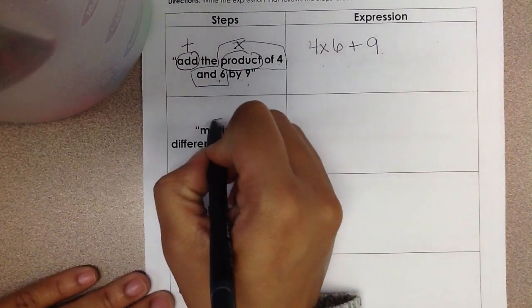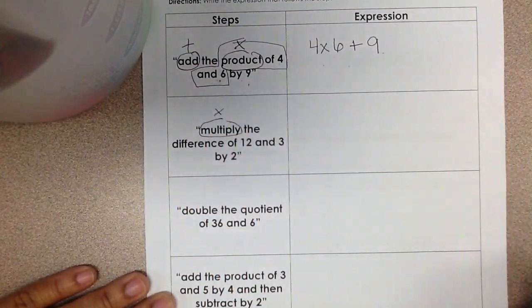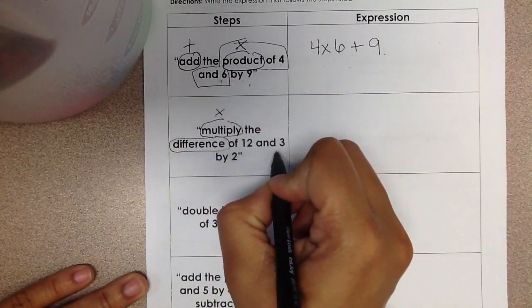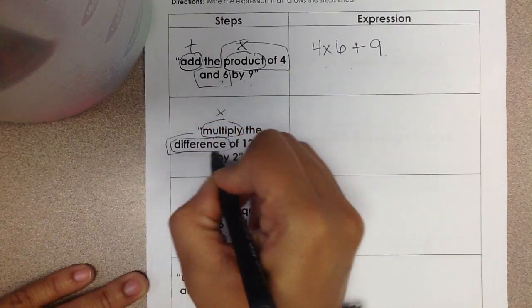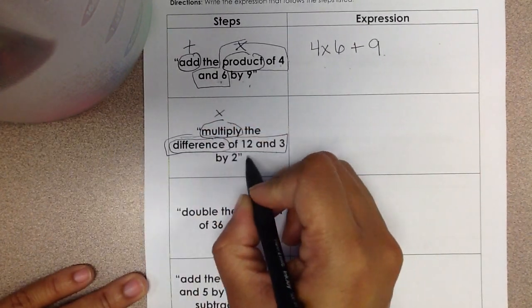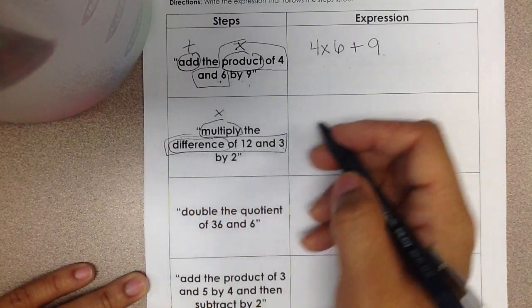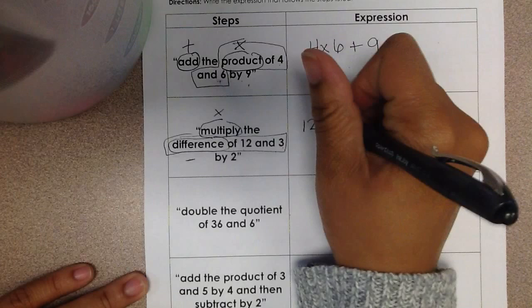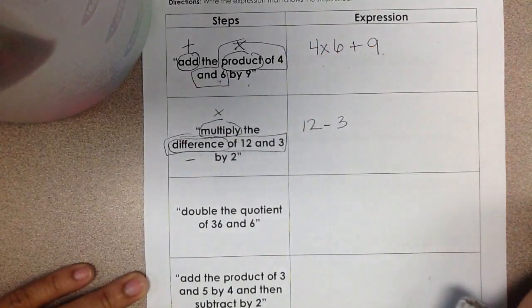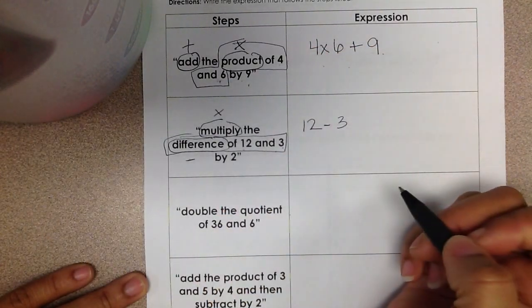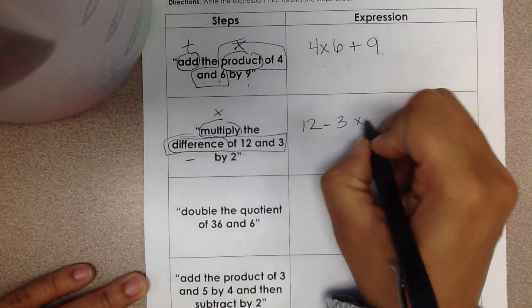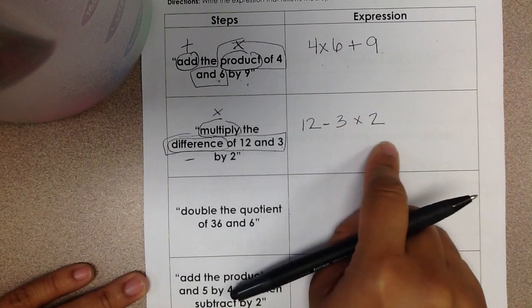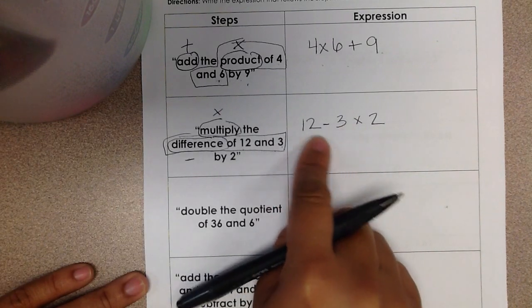I have multiply. So there's the keyword. There's a multiplication symbol. The difference is a keyword, of 12 and 3. So difference of 12 and 3, that means 12, difference means subtraction. So 12 minus 3. And then I'm supposed to multiply that by 2. Well, if I put a multiplication sign right here and say times 2 on the end, then I would have to do 3 times 2 first. But what I'm supposed to find is this difference first.